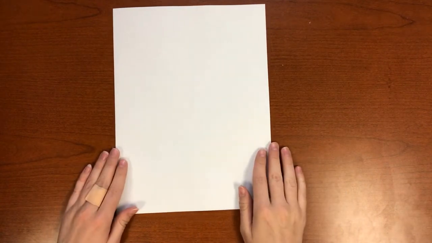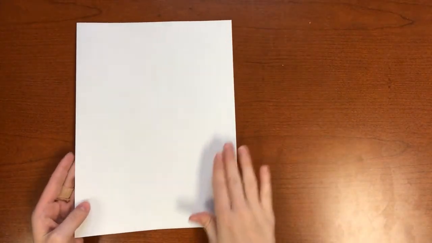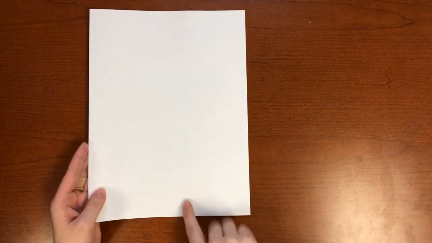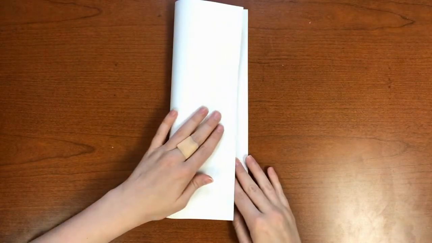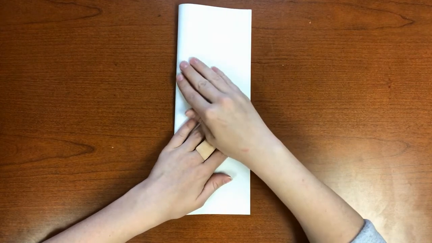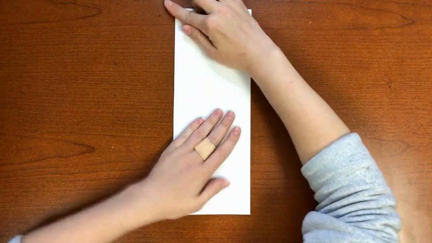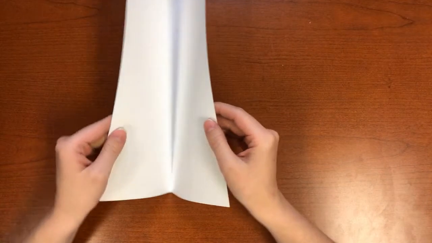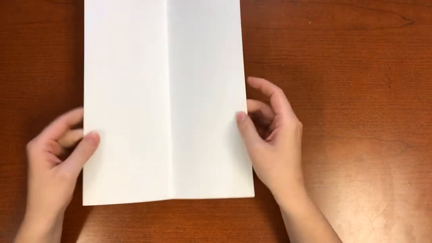So in order to make that line of symmetry, I'm actually just going to fold my paper in half. If you want a tall bug, you have to make a tall paper. So that means I'm going to hold my paper the long way and fold it like this. Some people call this hot dog style, but I call this a vertical fold. Crease it down the center. And now I have a vertical line of symmetry in my paper. So now we're ready to start drawing our bug.